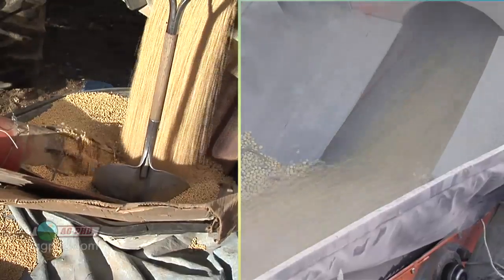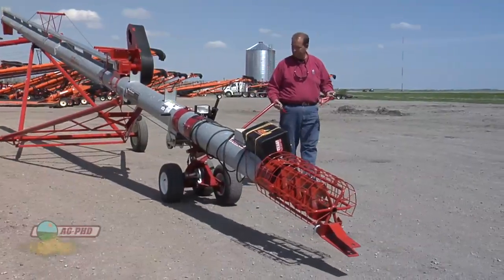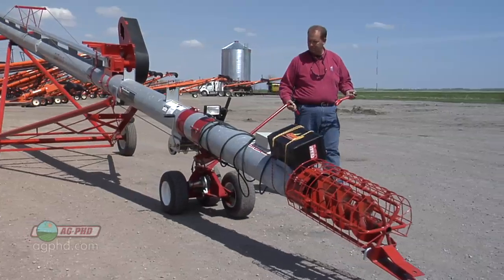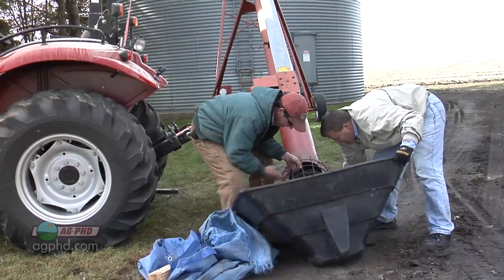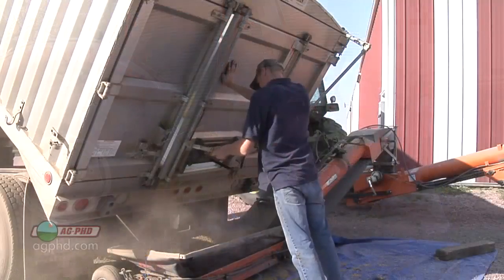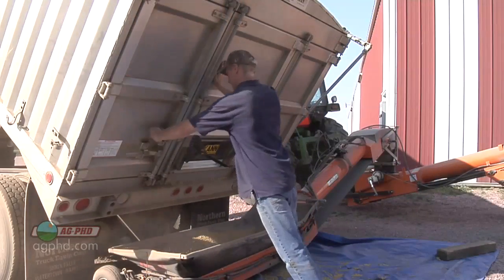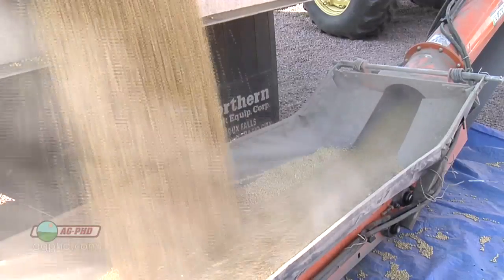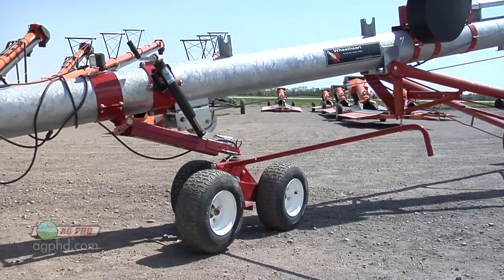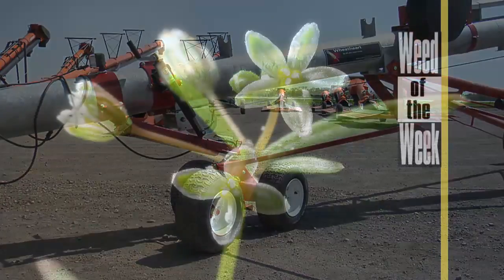The safety on both has gotten a lot better over the years because of different safety mechanisms that they have on these machines. But they are still a little bit dangerous for farmers to work with. Farmers, we certainly encourage them to be careful around both augers and belt conveyors. Belt conveyors are a little bit easier on the grain, but they do cost a little bit more than traditional augers. Well, choosing the right conveyor or auger certainly isn't going to help you control our Weed of the Week.